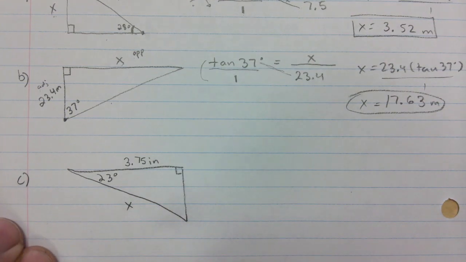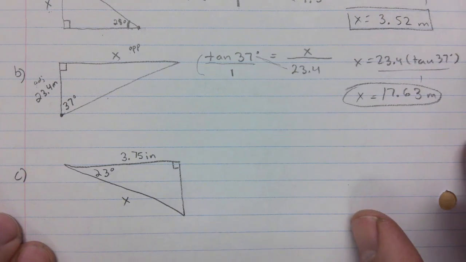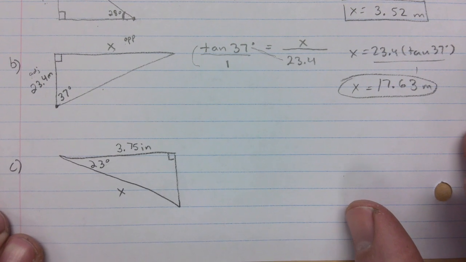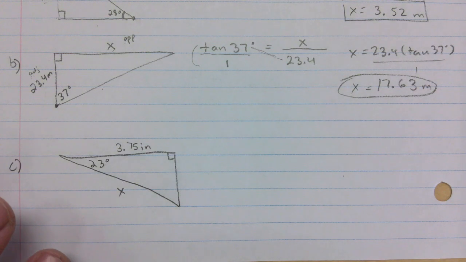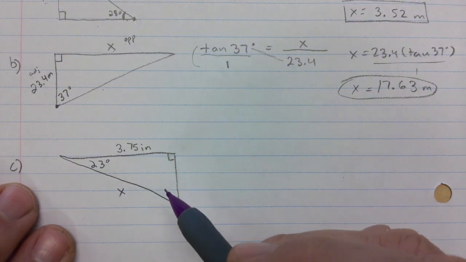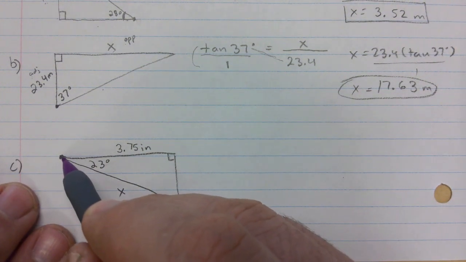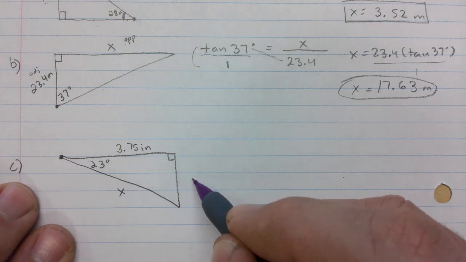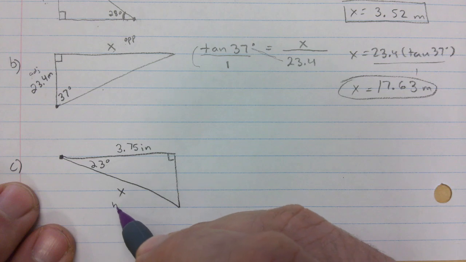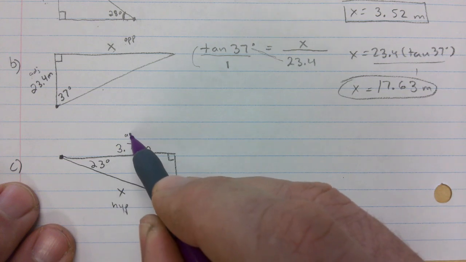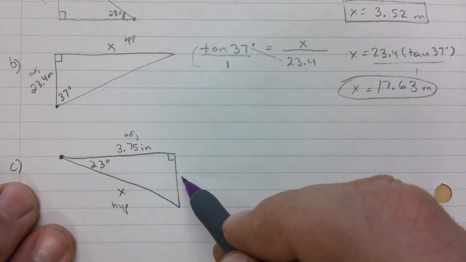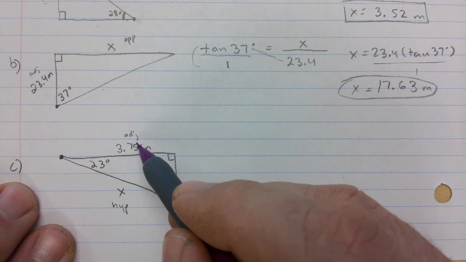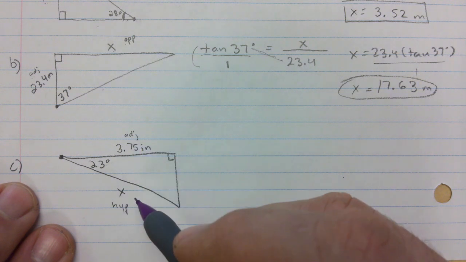Last one, and I'm just going to mention one more thing, and then that'll be it for today. Okay. So your reference angle is there. Opposite would be here, but I don't care about it. This is the hypotenuse. This is the adjacent. If this is the opposite, then this must be the adjacent, right? So it's A and H.